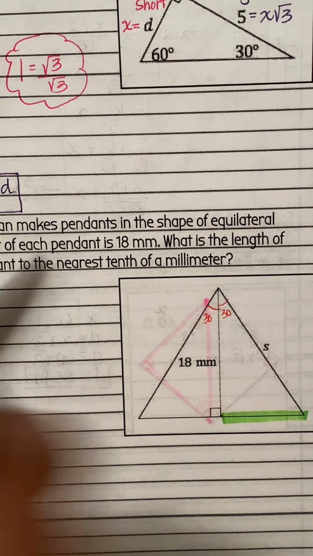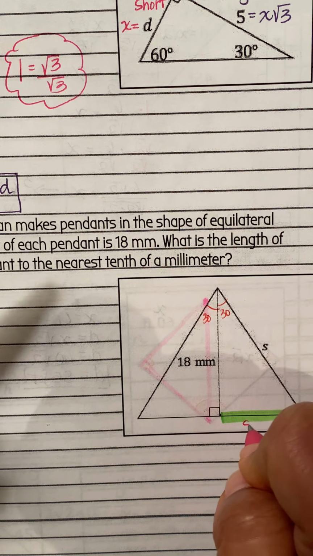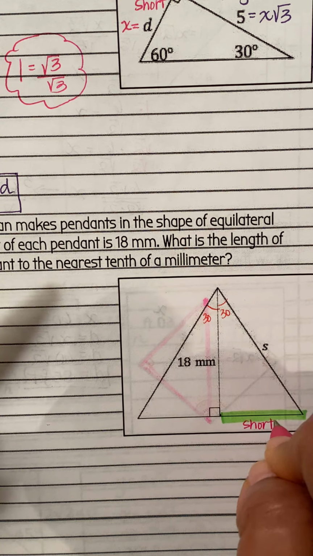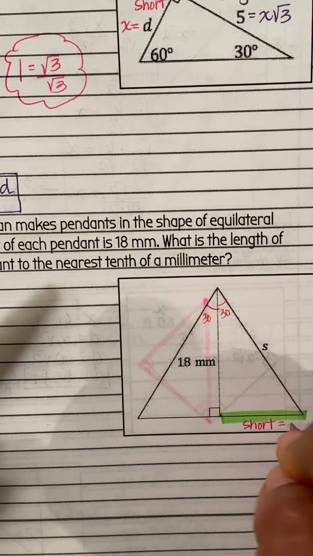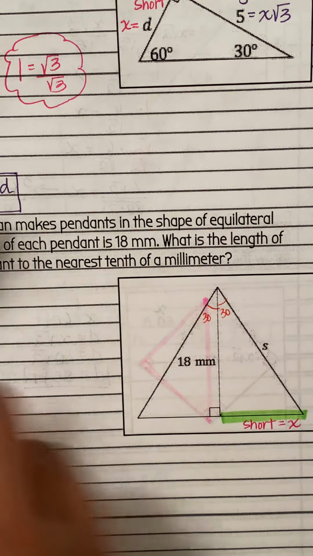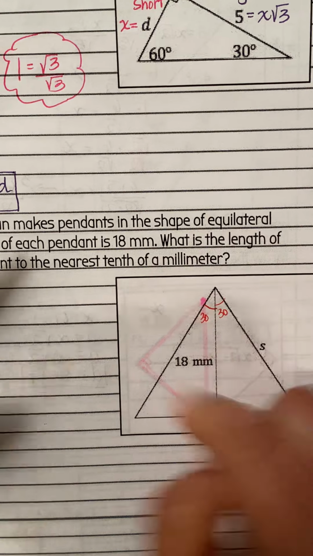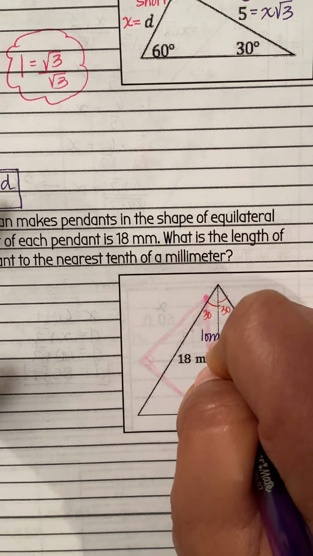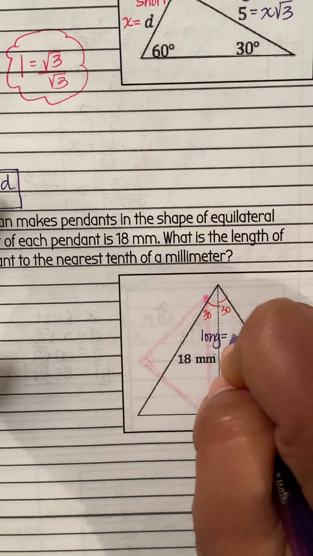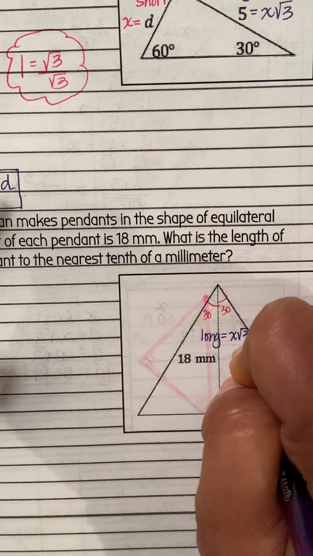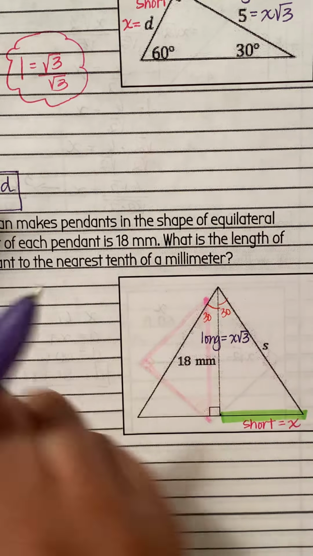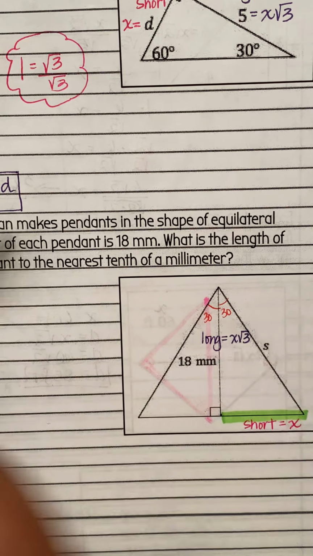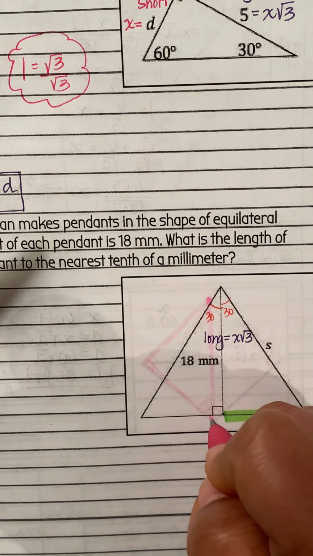So this is my short leg. I'm just gonna say it's the short. And we know the short leg on a 30, 60, 90 is x. This piece of my pendant is my long leg, which is equal to x times the square root of 3. And so each one of these is s. So I know that this length here is also s.